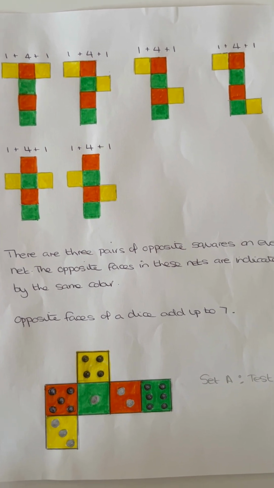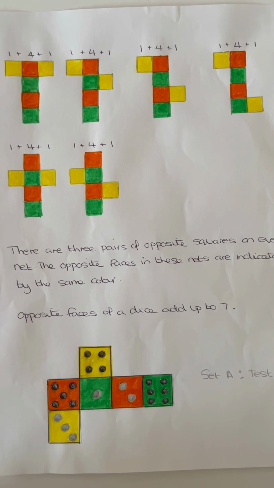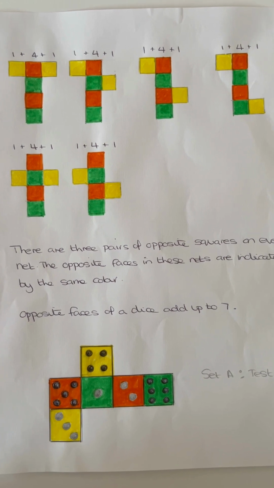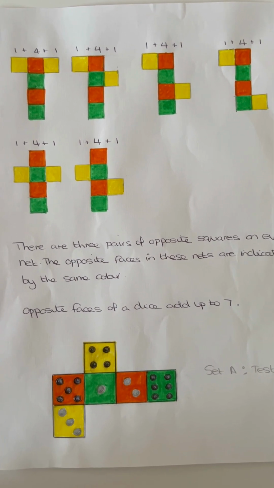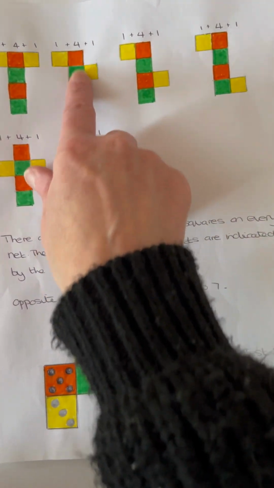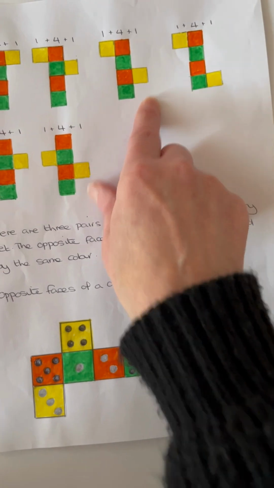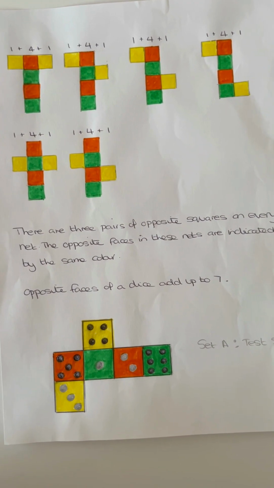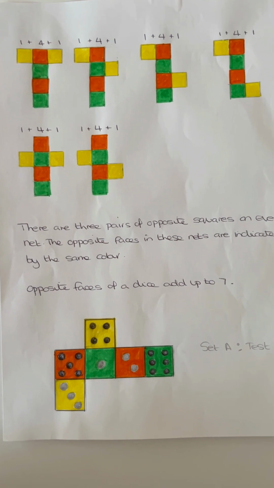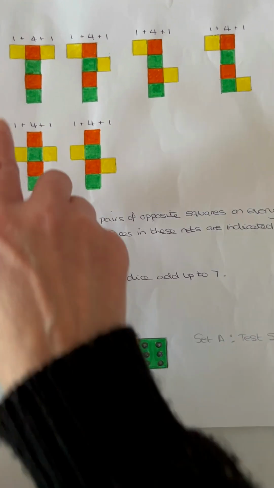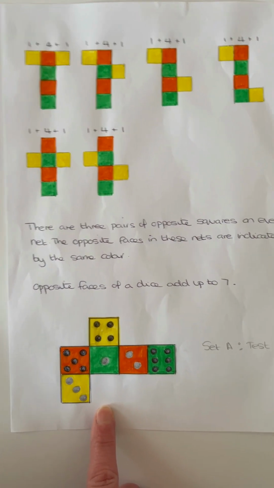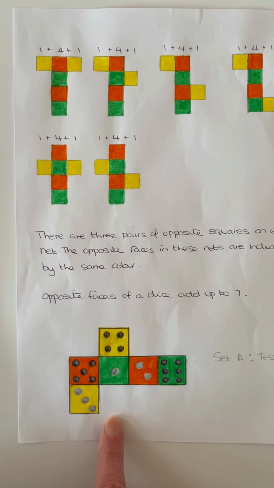You do sometimes get these on your SAT tests, and they will be on the 11 plus exam as well. On the 11 plus exam, you tend to need to know which sides are opposite, and you'll have visuals to work out whether it's correct being on the opposite side. So it's important to learn about opposite sides. On the SAT exams, it tends to be either net questions, or it could be a dice question as well.